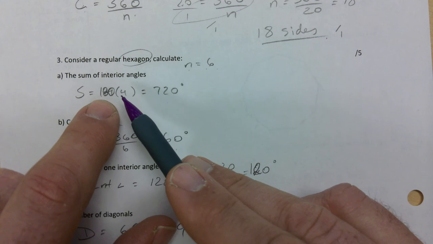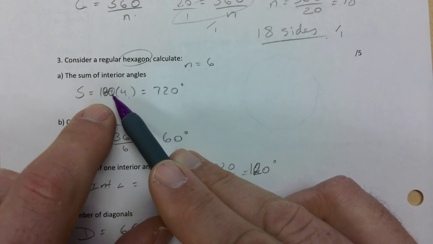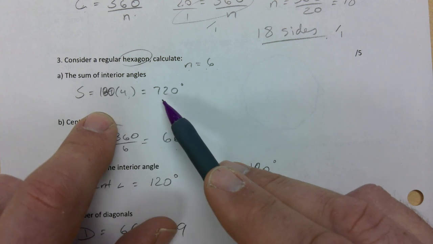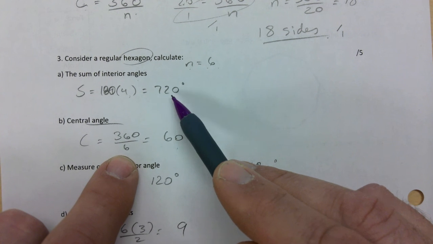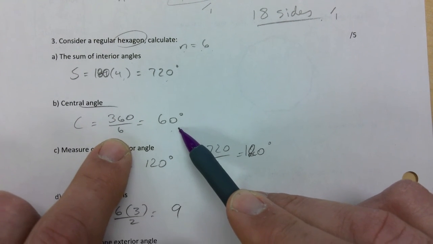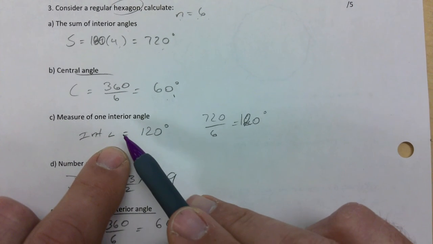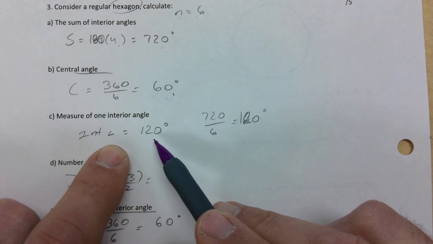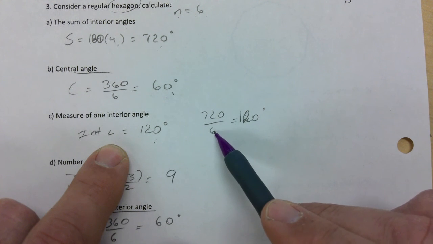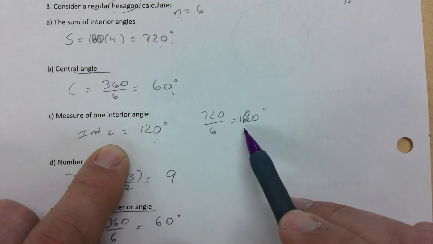The sum of interior angles, it's just n minus 2, which is 6, times 180. I flipped it. I know it doesn't matter, right? As long as you're multiplying them, so that's 720. A central angle would just be 60, because you're going 360 divided by 6. So 1 mark there. One interior angle, it's 120. You just went 720 divided by 6, right? Like the sum is really divided by 6, which is 120.